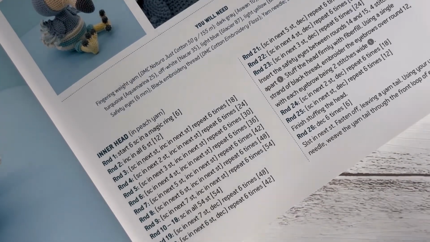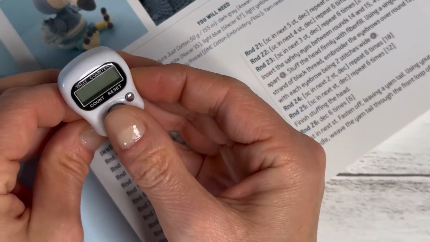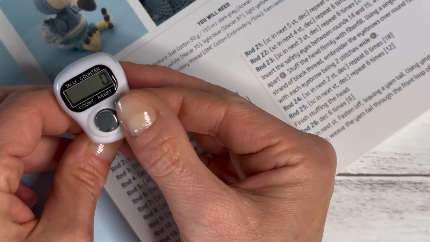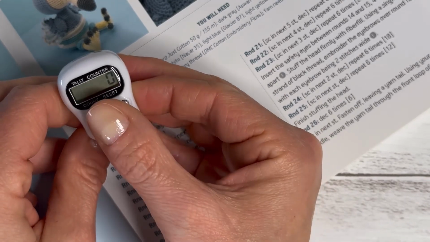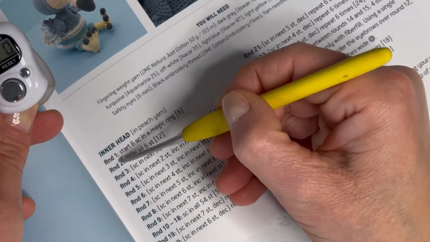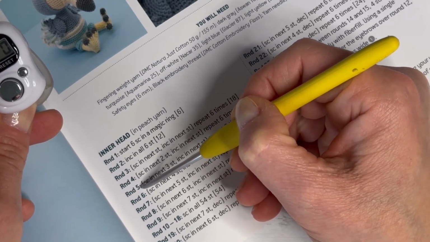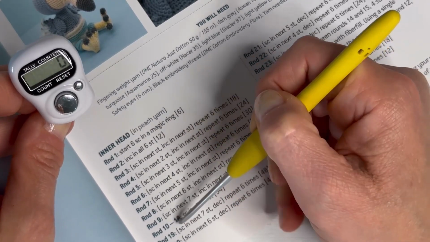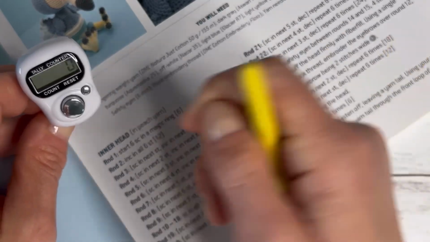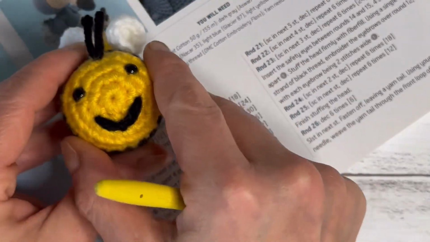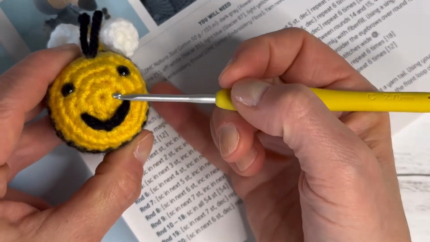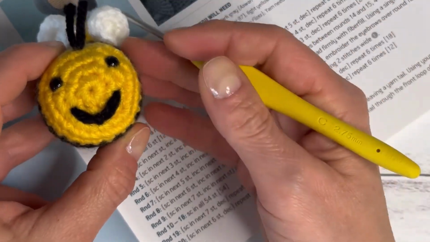Here come some easy tips. It's the best time to use a counter when you are at that level. You usually use this counter to count the rows that we are working on. If you don't want to mark it with a stitch marker, you can also learn how to count it from your work. Again, our little bee is our guest here.